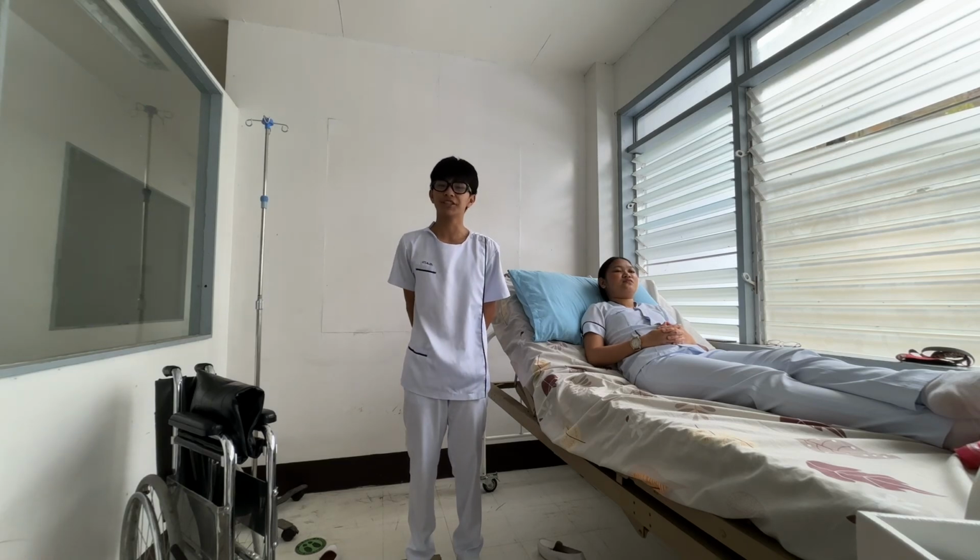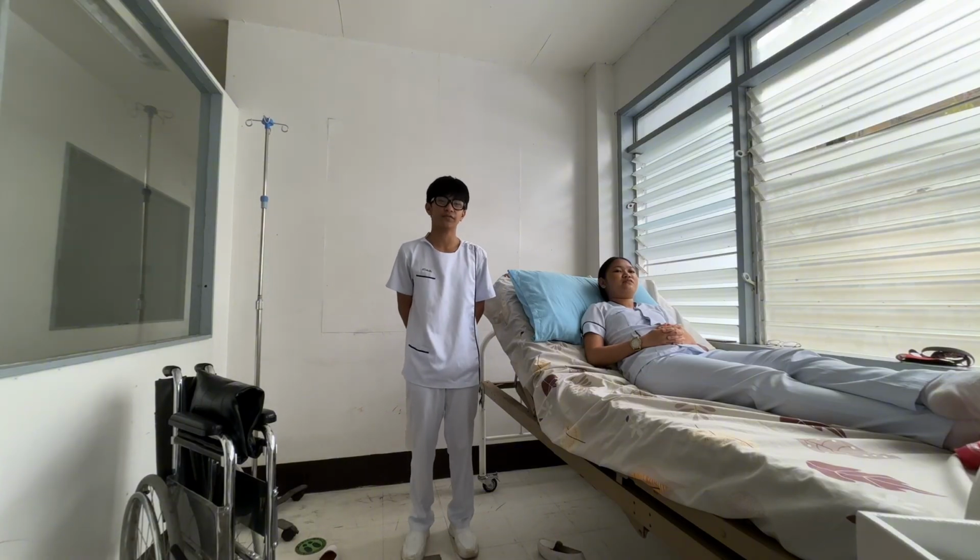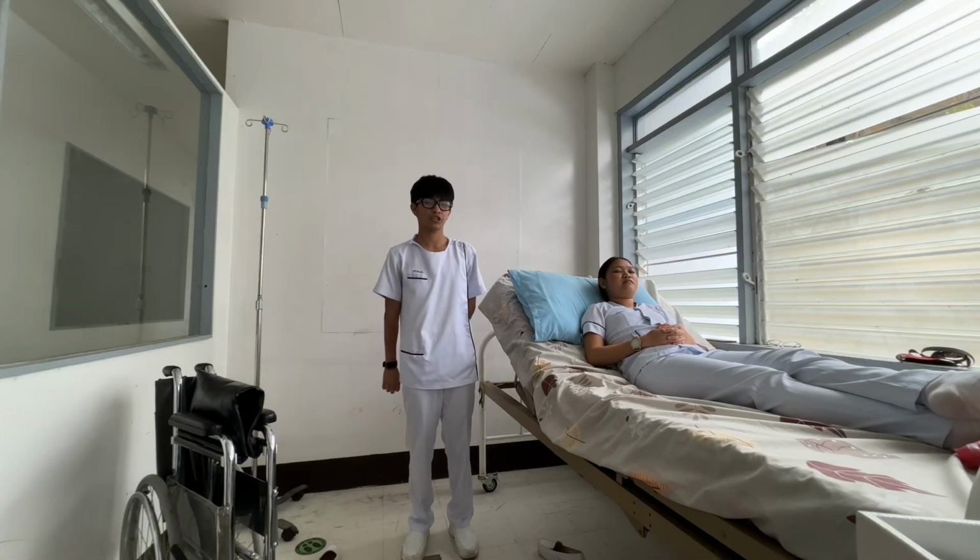Put the wheelchair right next to the bed at a 45-degree angle facing the foot of the bed. For a patient with weakness on one side, place the wheelchair on the strong side.